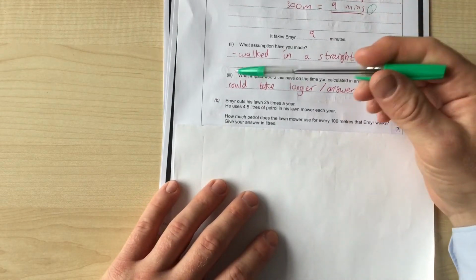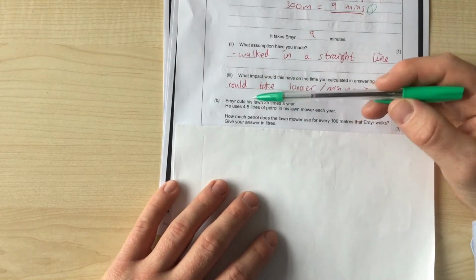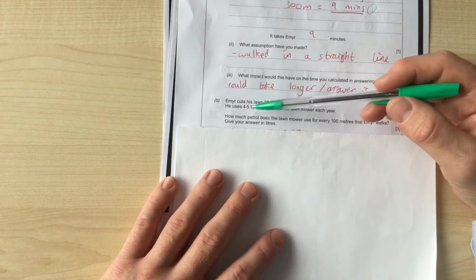The last question, Amir cuts his lawn 25 times a year. He uses 4.5 litres of petrol.